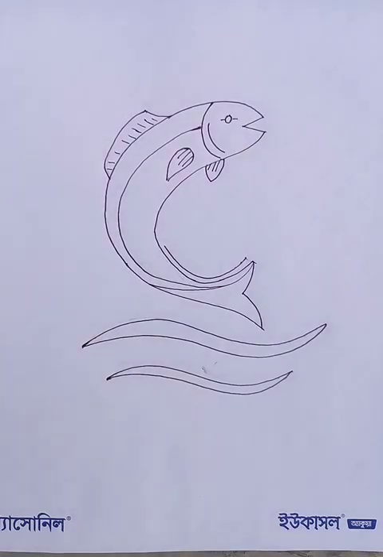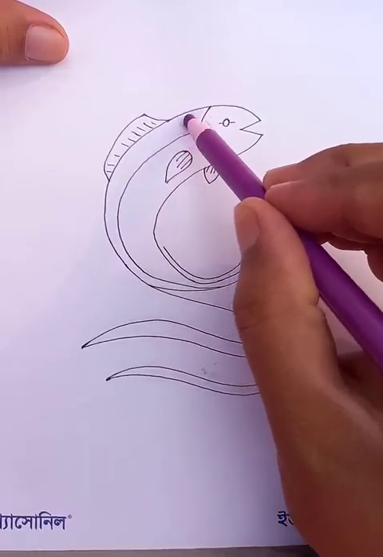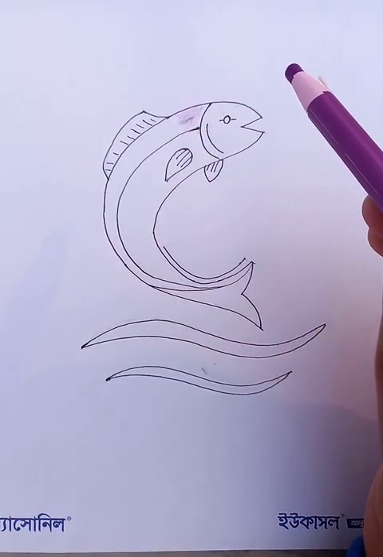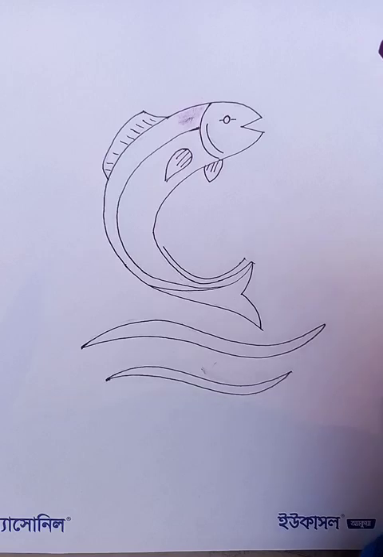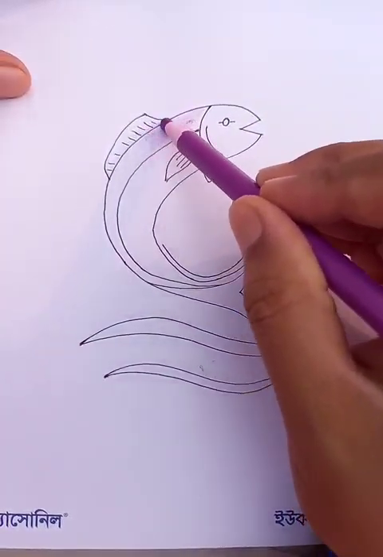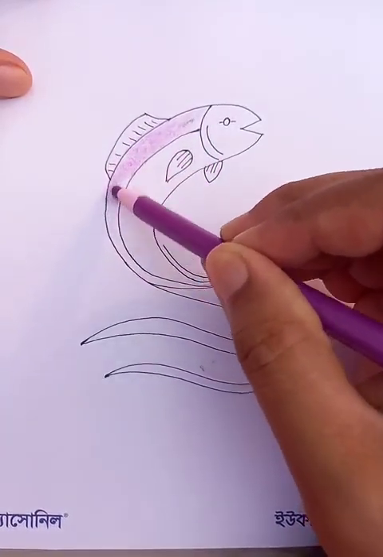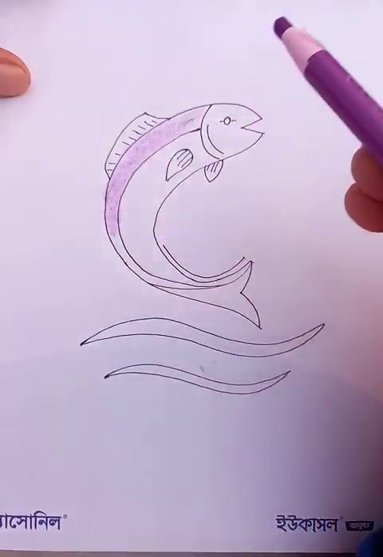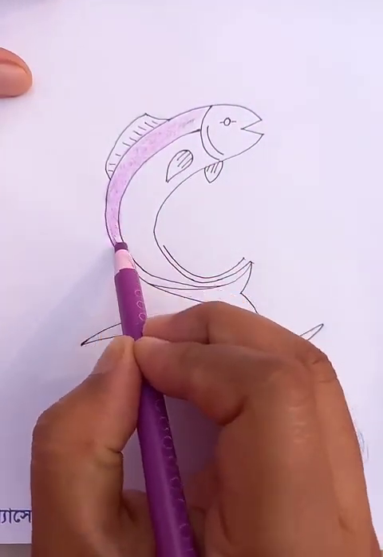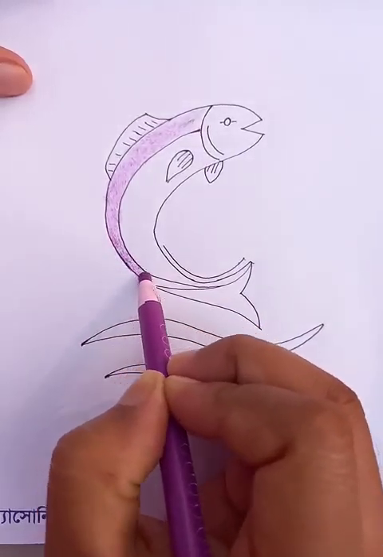Now I'm going to put a color. So this is going to be a purple color on the top. Let's see. Let's put the purple shade here. The drawing we see here, it's some kind of graphical presentation.